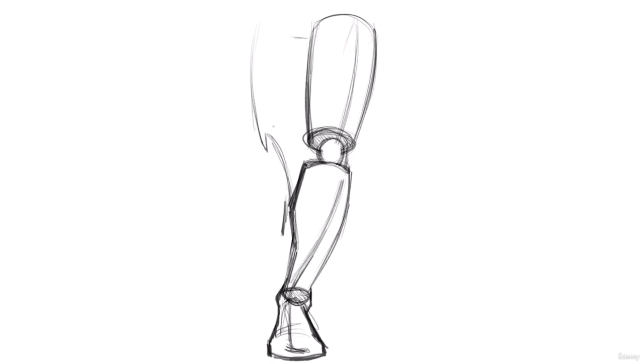Now back here, we have to figure out the orientation of the other leg. Now, one thing to keep in mind is when the leg comes out towards us, you see this noticeable curve at the top, okay? And that helps us to realize this form is coming out towards us.